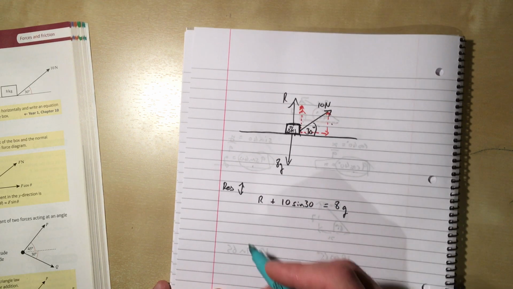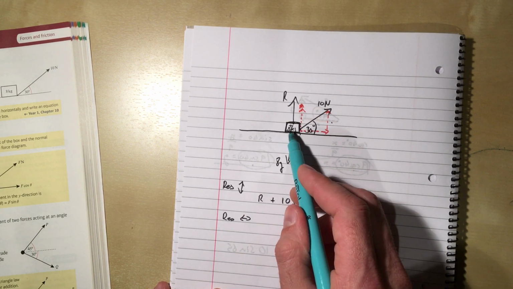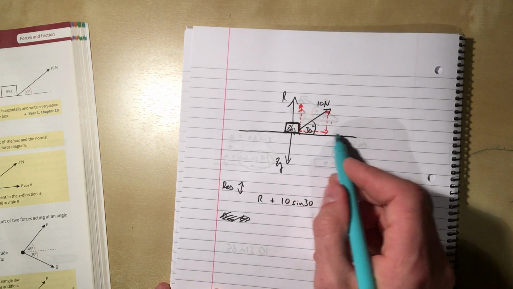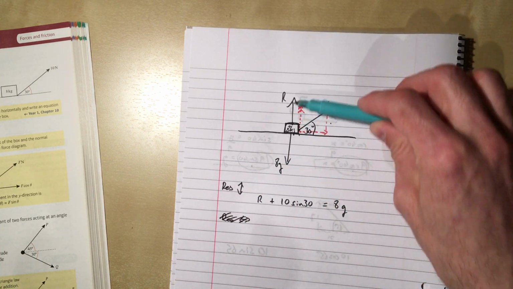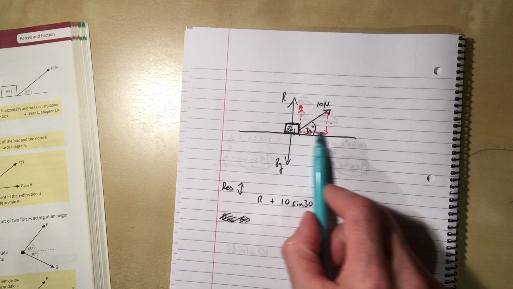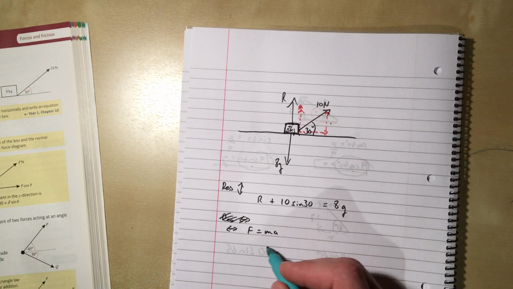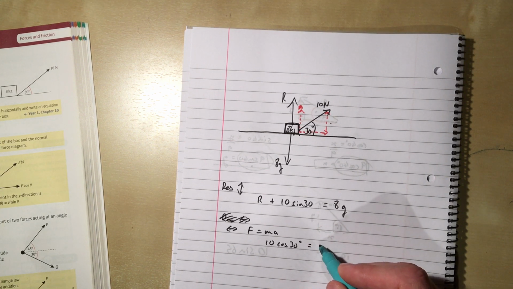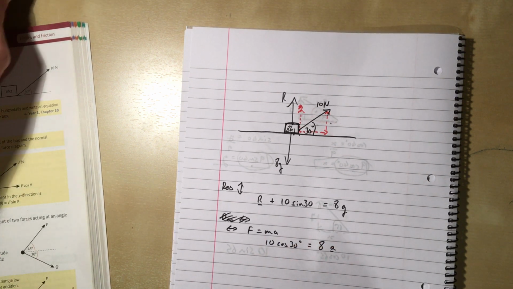Okay? That's resolving vertically. If I go horizontally, well, actually, there's nothing pulling it to the left, is there, when I look at this? So what's happening horizontally is that I've got a force going that way, and that is not balanced out by anything going this way. So vertically we're in equilibrium, the forces are balancing. Horizontally we are not in equilibrium, we have a resultant force. So horizontally I'm going to apply F equals ma, and the resultant force is 10 cos 30 degrees, and that is equal to the mass, which is 8, times the acceleration, which is a. And resultant force is a vector, and acceleration is a vector, so I should have underlined those really.